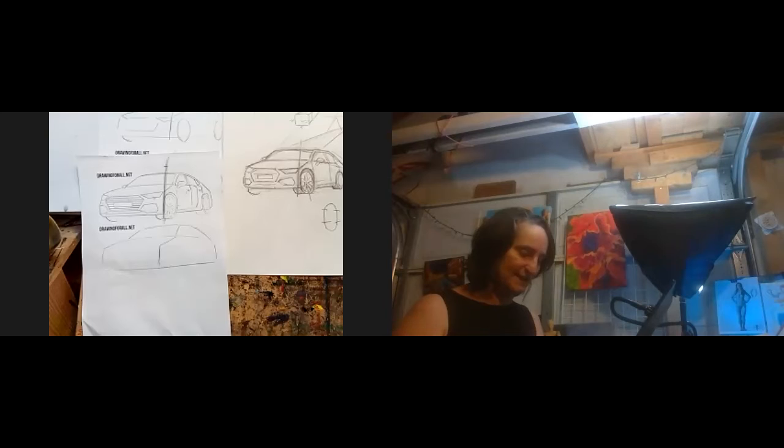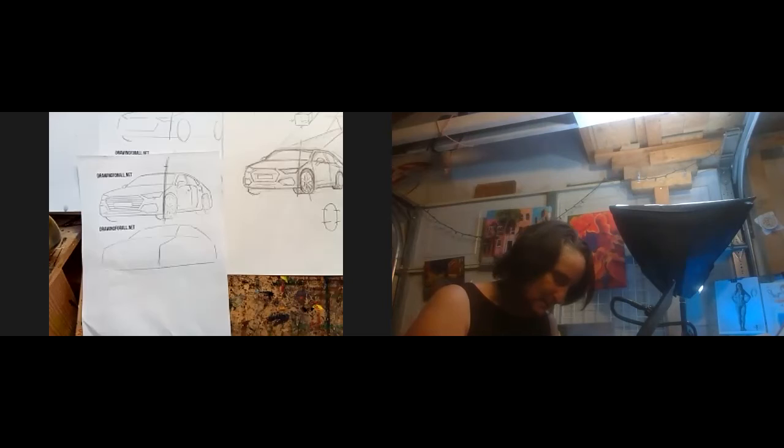Let's see. Okay, Bettina, where are we at? All right, so I'm looking at this one. 1, 2. Wait. You're better. Yep, that's in good shape. I'm just checking your measurements here.